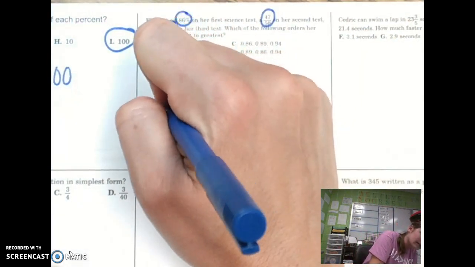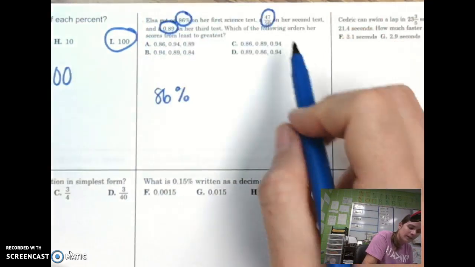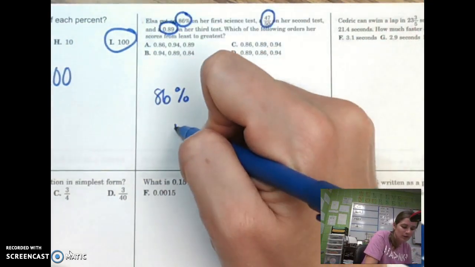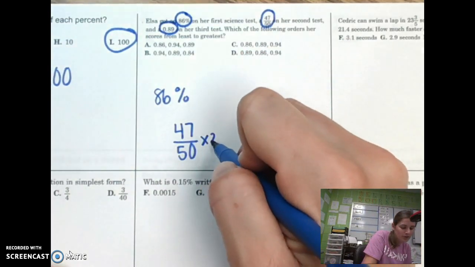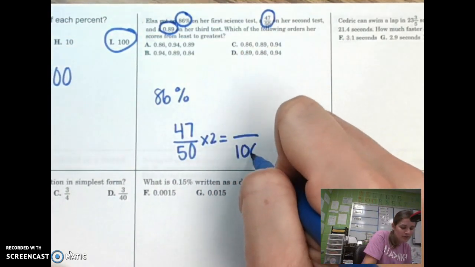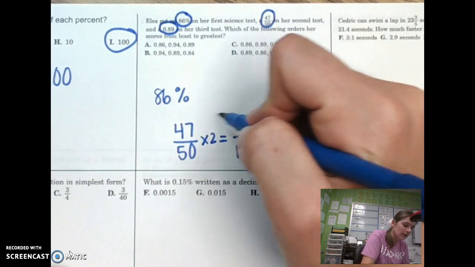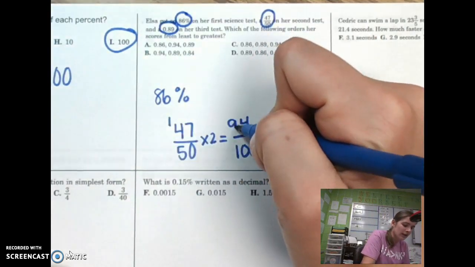So she got an 86. 47 over 50. We're going to change that to have 100 on the bottom because percents are out of 100, so we're going to multiply by 2. 7 times 2 is 14. 8, 9. So she got a 94%.